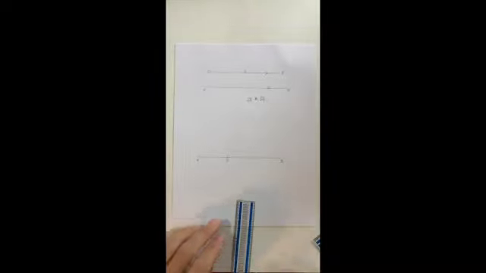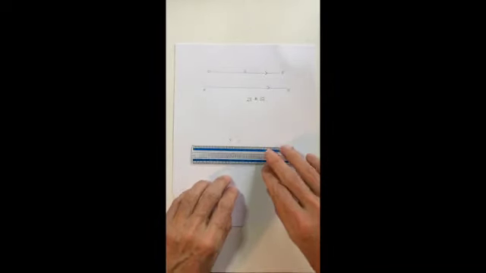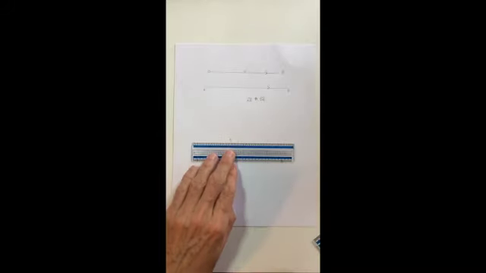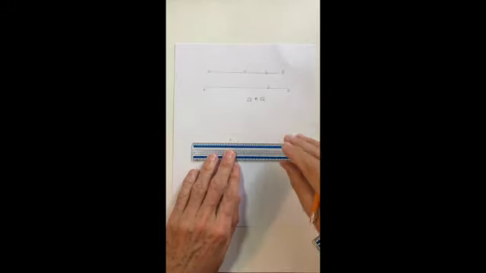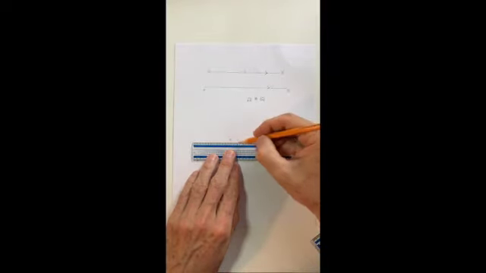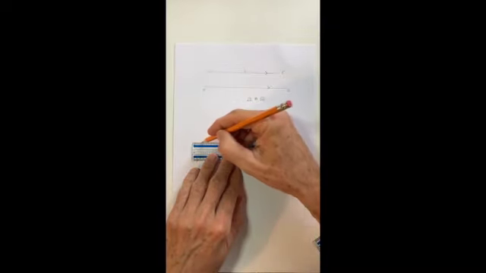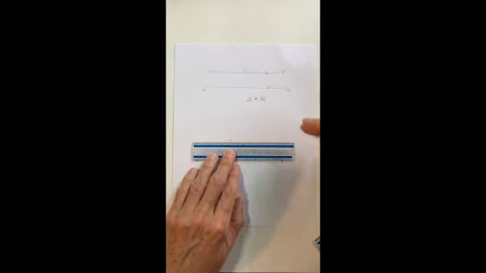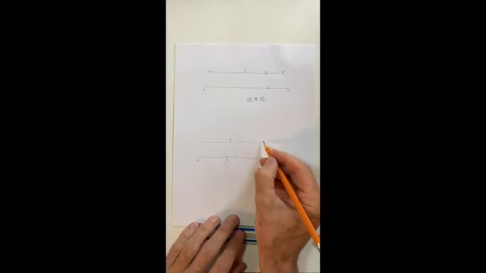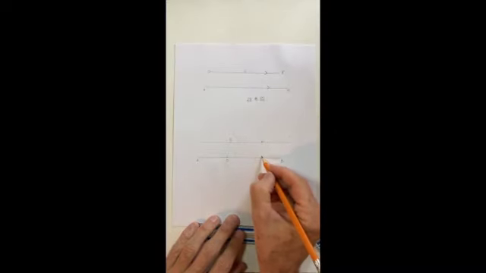And now, if I line up point C with where the two arcs intersect, always remember to measure, I now have another set of parallel lines.